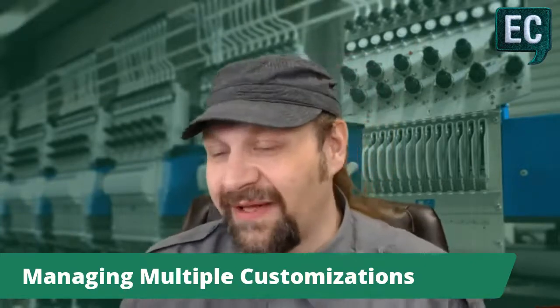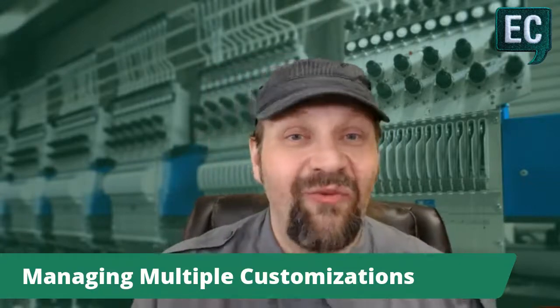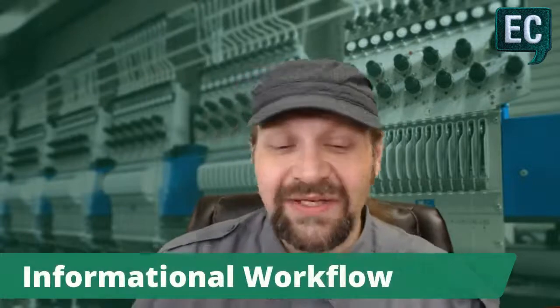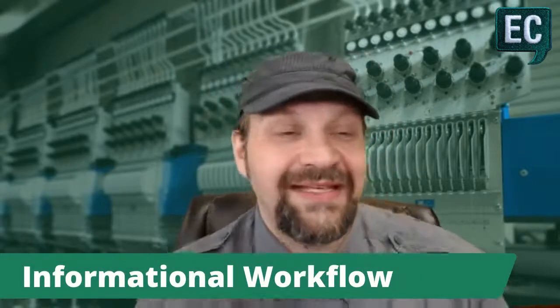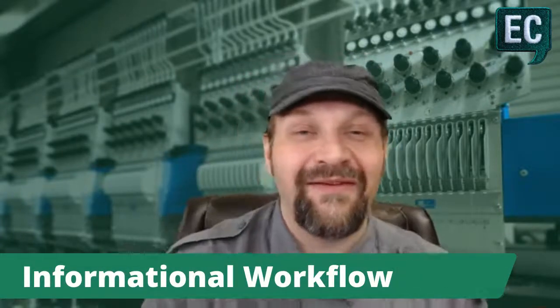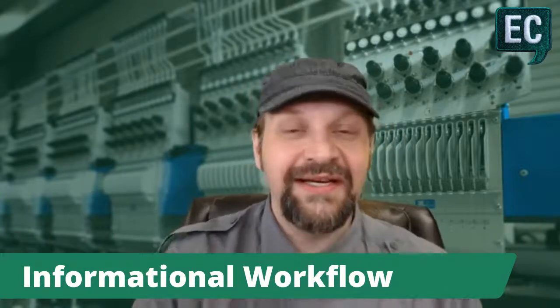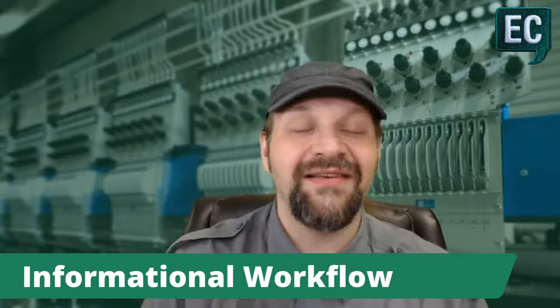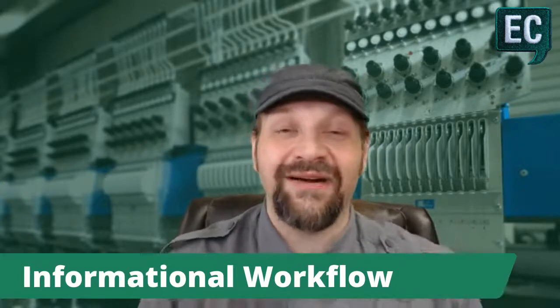So in this case, we're going to talk about managing multiple customizations. And one of the things I'm going to show you straight away is intake. What we're talking about is informational workflow. The reason I call it this and make it a buzzword is that too often when we talk about workflow, people are talking about just the process of getting the actual decoration done.